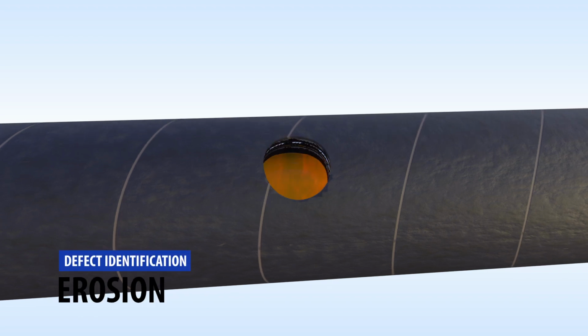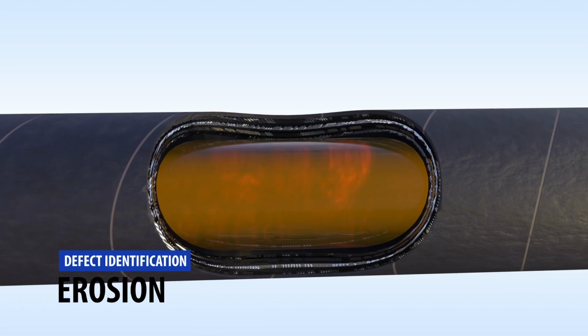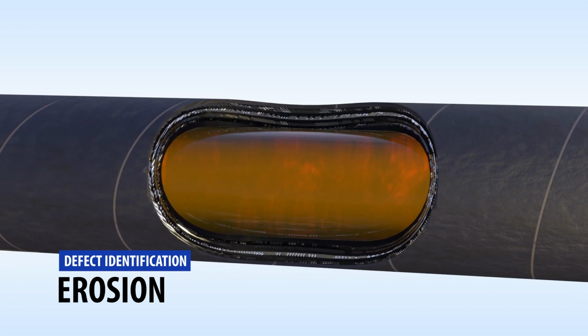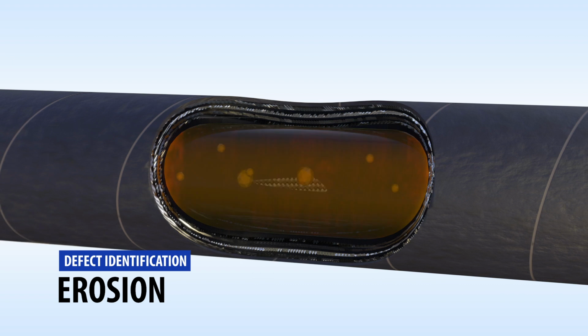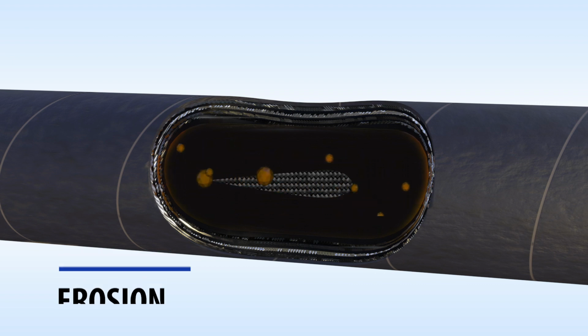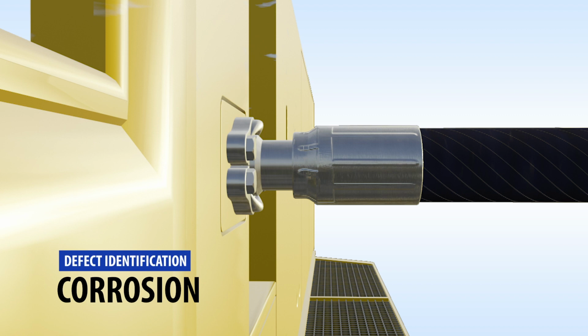Erosion. Hydraulic hose tube erosion often causes external leakage. Hose erosion is usually caused by a concentrated high-velocity stream of fluid or by small particles in the fluid. See how the high-velocity fluid starts to wear down the inner tube of the hose over time. Corrosion is generally caused by misapplication of a fitting not suitable for the environment.